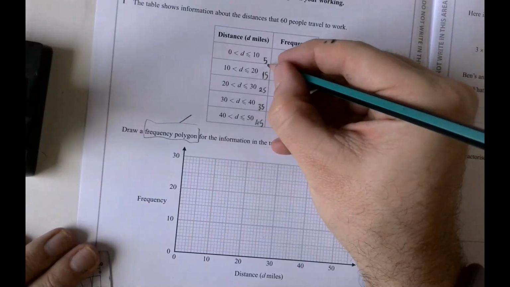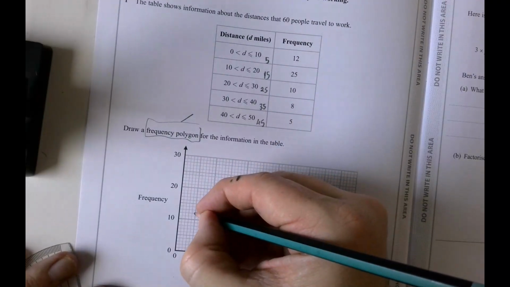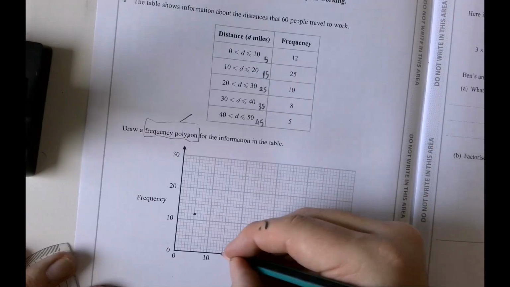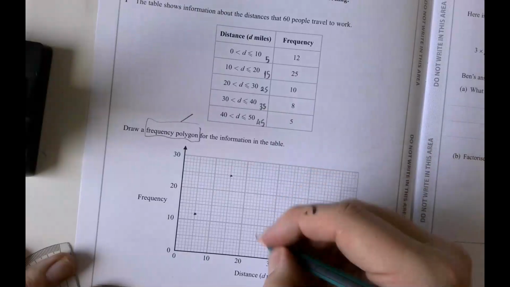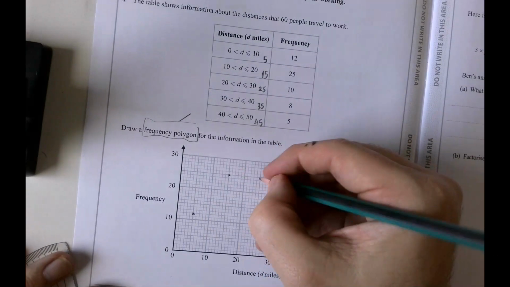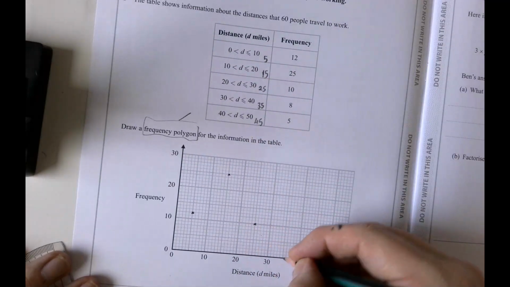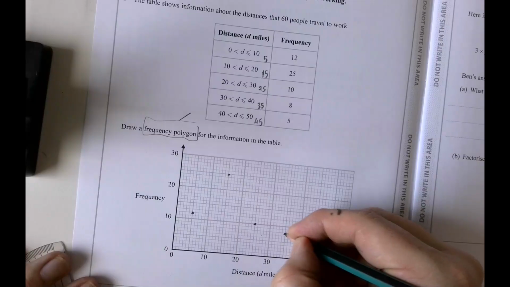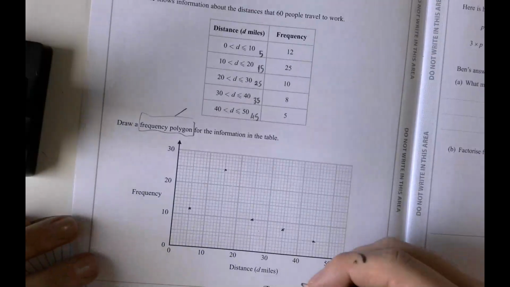So I now want a dot where my x value is 5 and my y value is 12. That would be there. Where my x value is 15, my y value is 25. Where my x value is 25 and my y value is 10. My x value is 35 and my y value is 8. And my x value is 45 and my y value is 5.